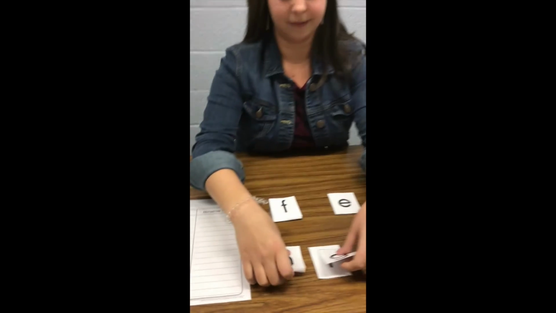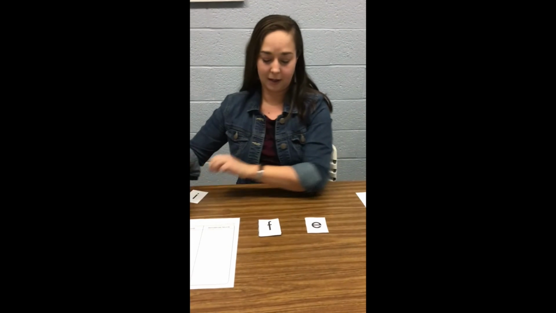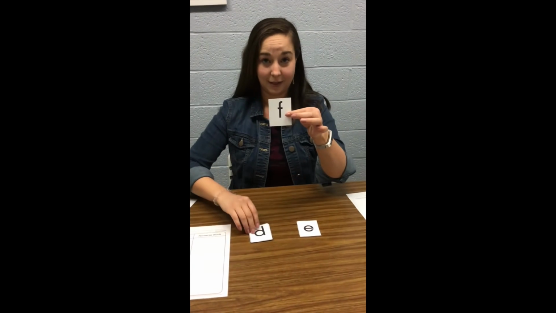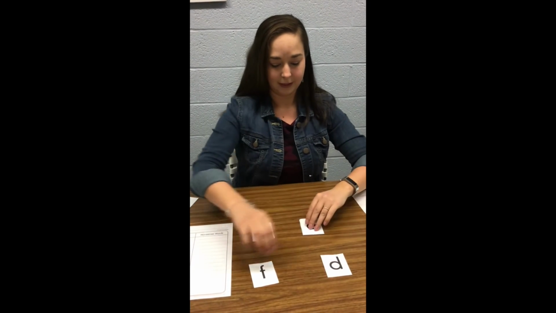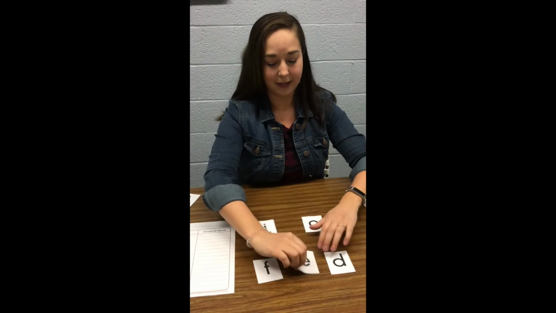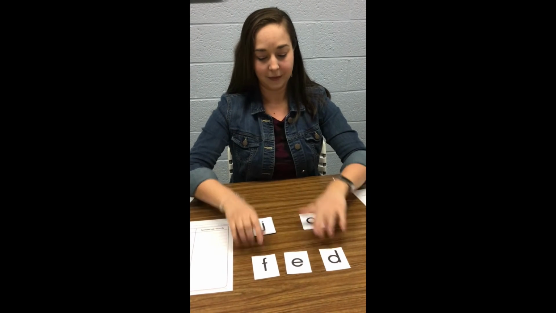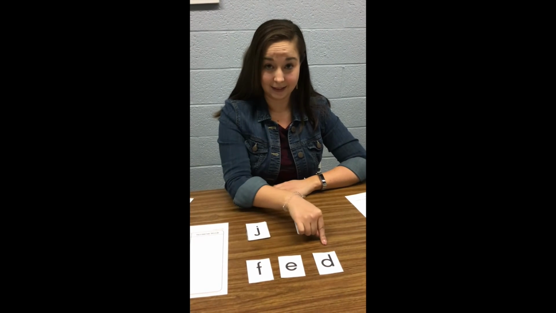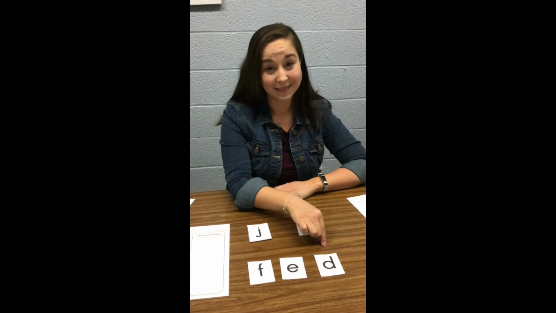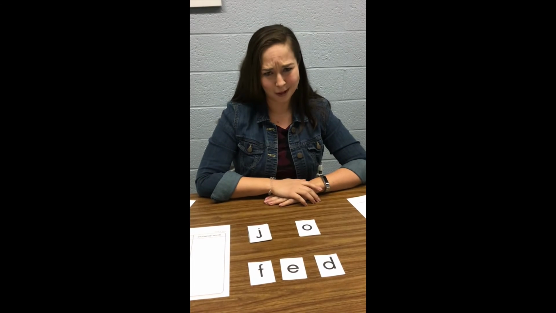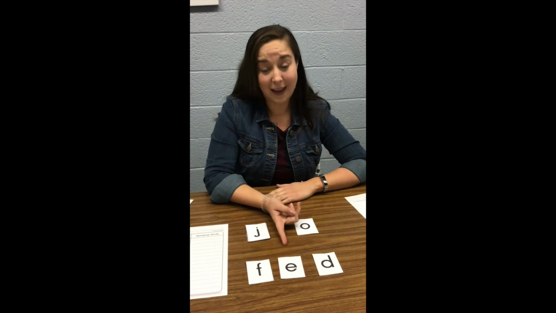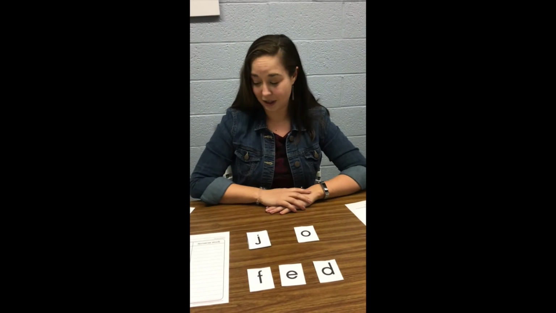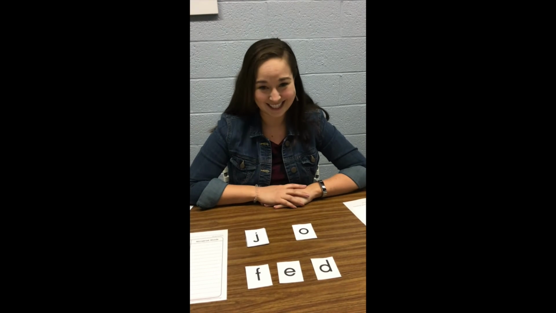Let's show you one more. Again, your child will take two consonants from the consonant pile, a vowel from the vowel pile, and then put them together. Sound out each letter, blend them together: fed. Then decide, is this a real word or is this a nonsense word? Fed is actually a real word, so your child would write fed on the real word list.